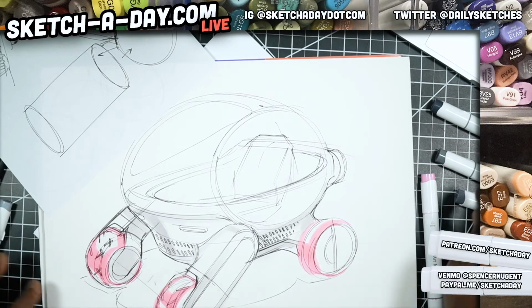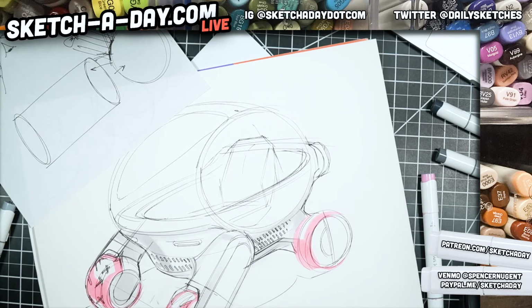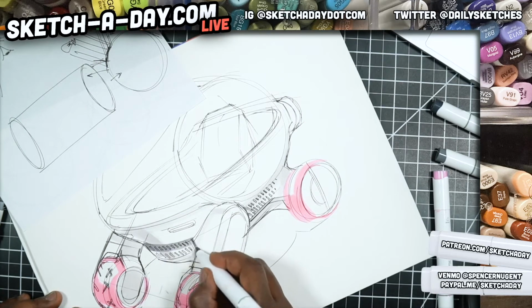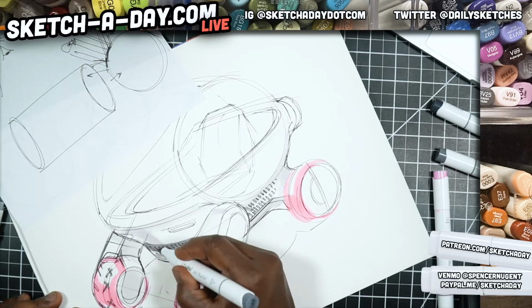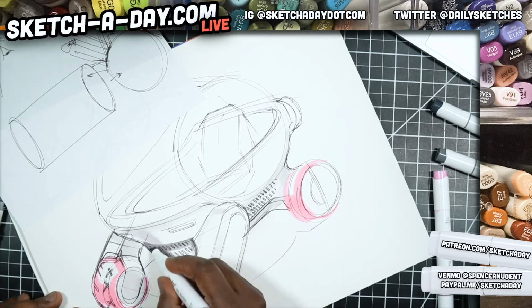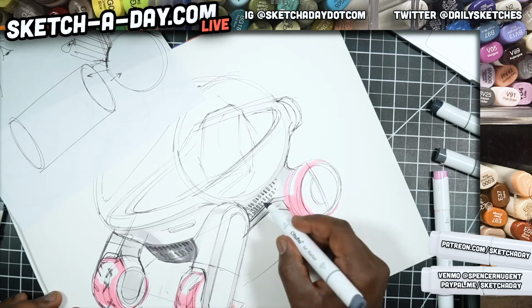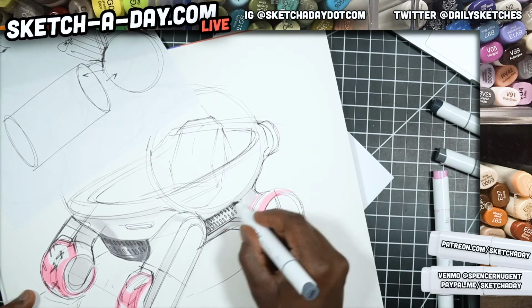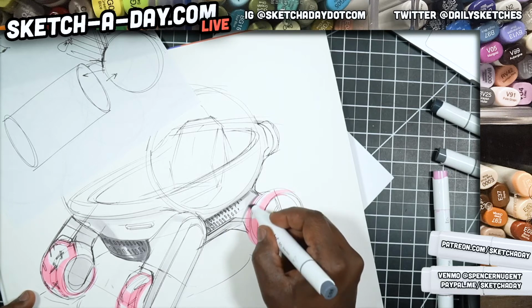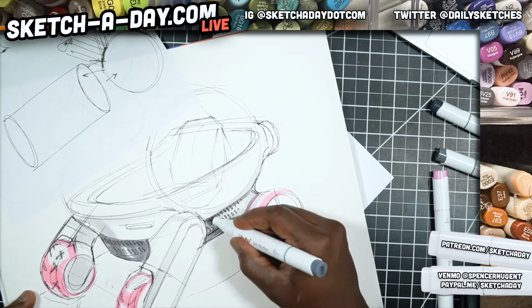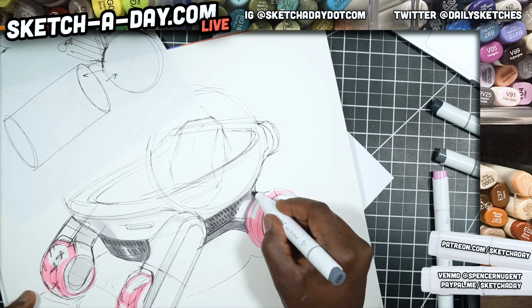Okay, so the bottom section, yes, I do want that to be darker, but I always like to start light until you get it right. That's what I like to do. Everyone draws differently, but for me, it's kind of worked. So light till you get it right. When in doubt, rough it out. Alright, something like that.